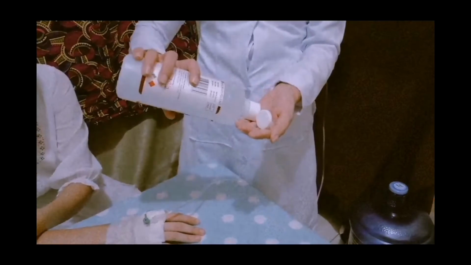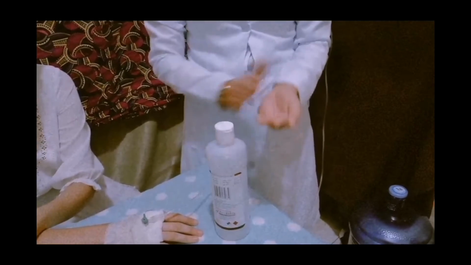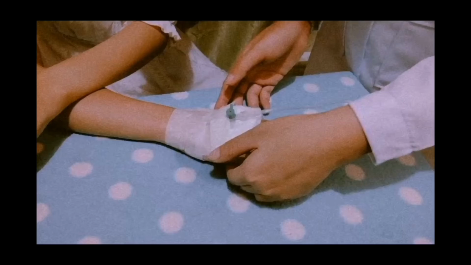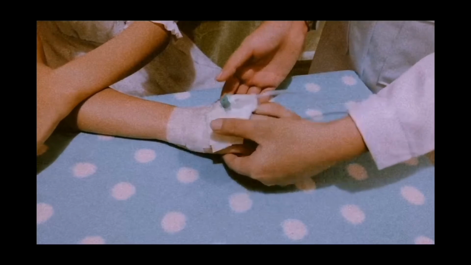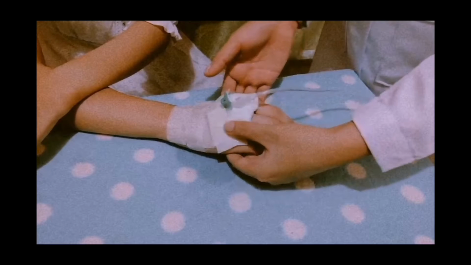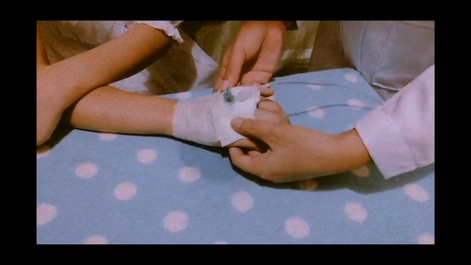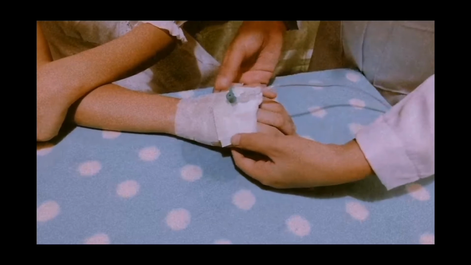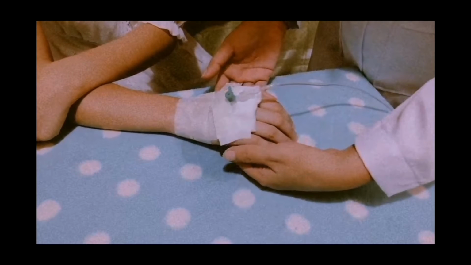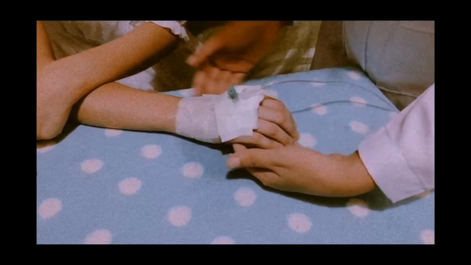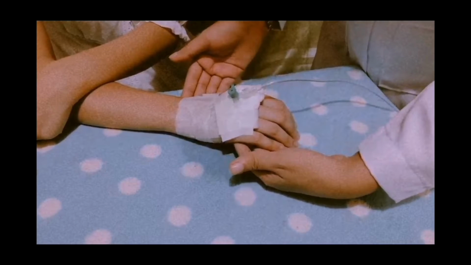Third is to perform hand hygiene. Inspect IV site for signs and symptoms of IV-related complications such as pain, swelling, or redness. Observation or reports of any IV-related complications indicate need to re-establish patent IV access.